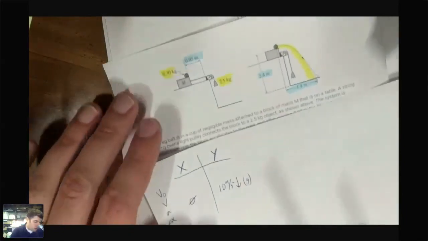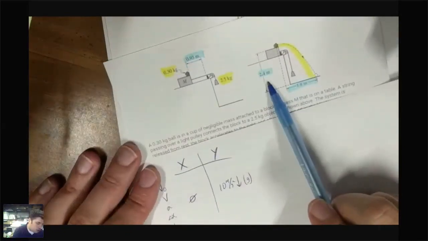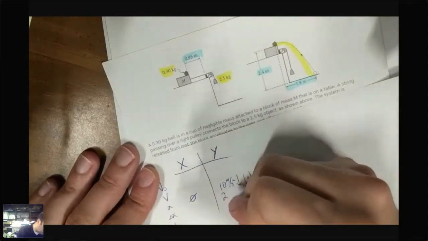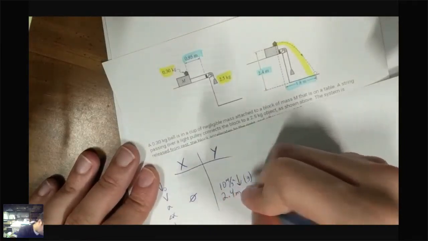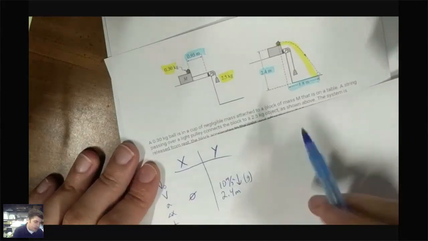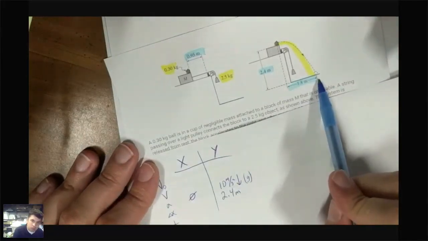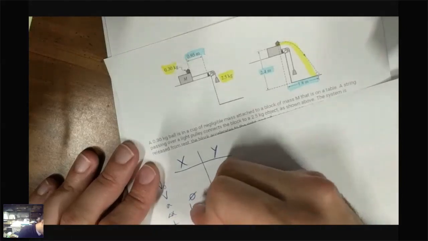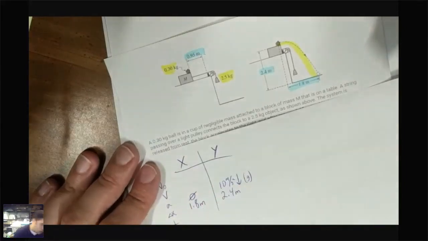All right. I know the ball needs to fall 2.4 meters down. So there's a delta for me here, a change in height of 2.4 meters. And it lands 1.8 meters away from the table. There we go. So 1.8 meters away.